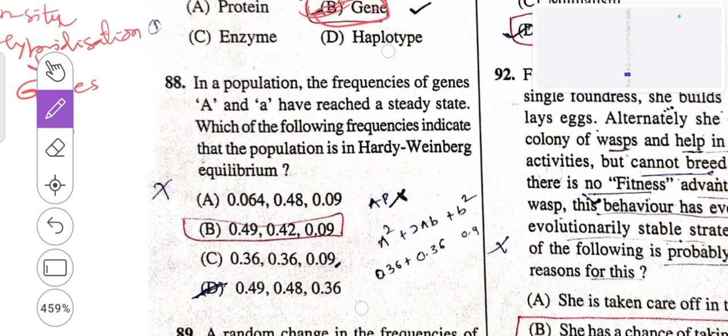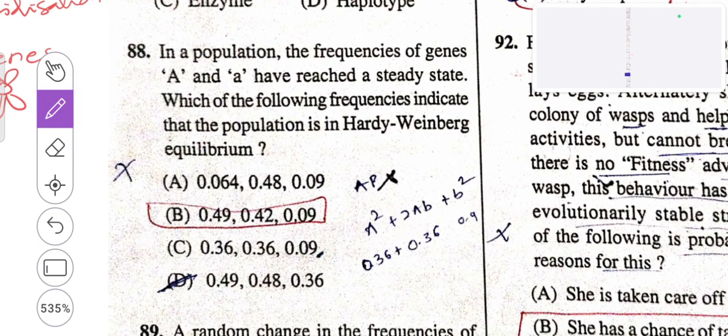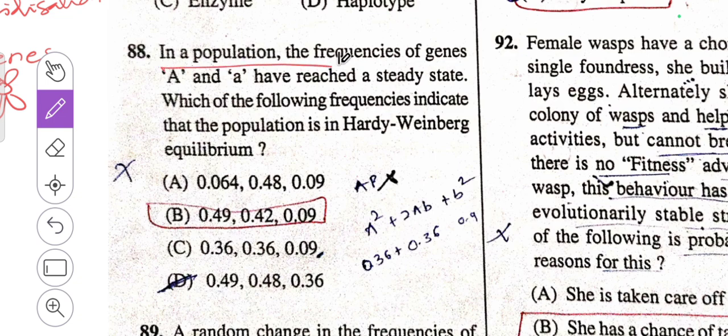Then 88th one. In a population, the frequencies of genes A and a have reached a steady state. Which of the following frequencies indicate that the population is in Hardy-Weinberg equilibrium?